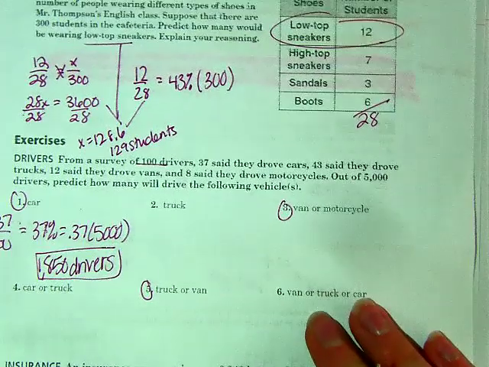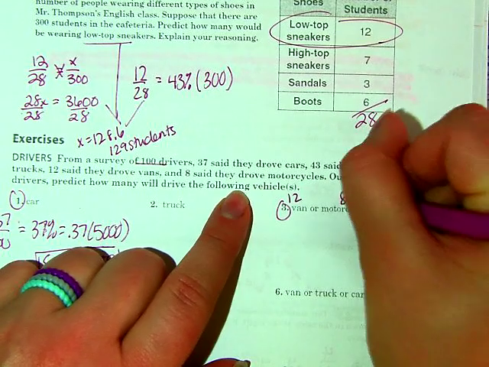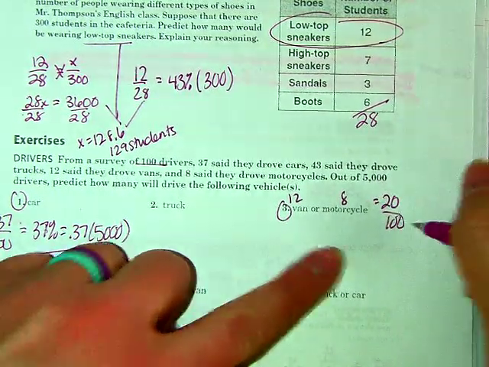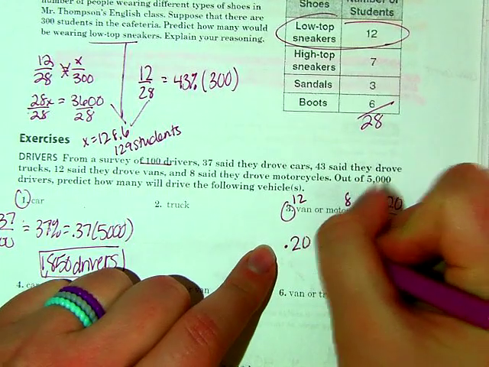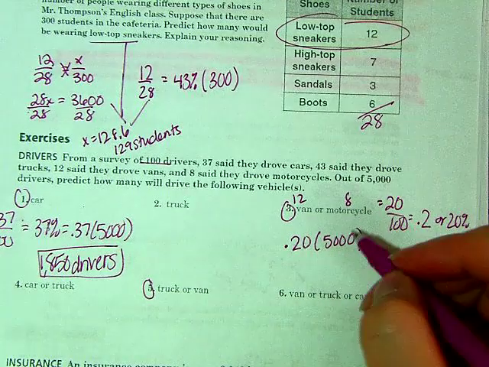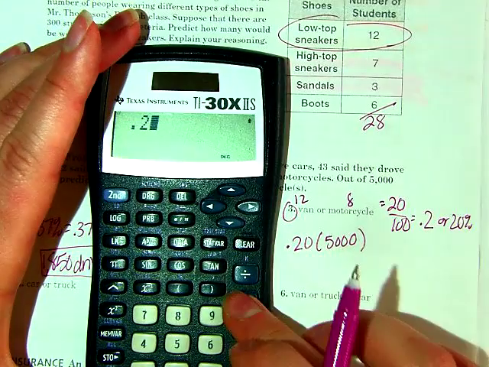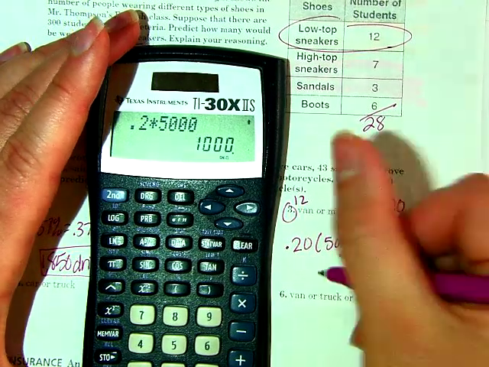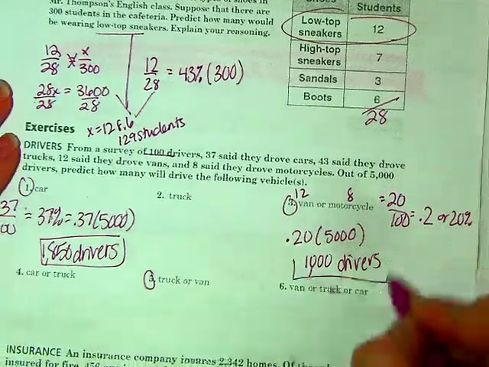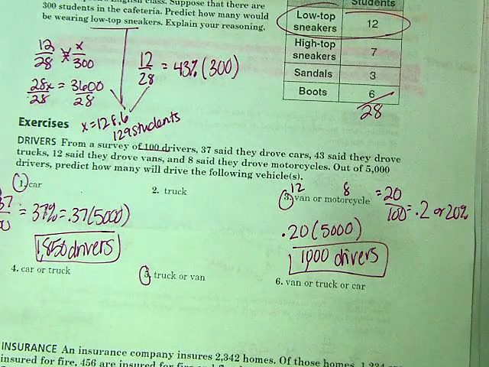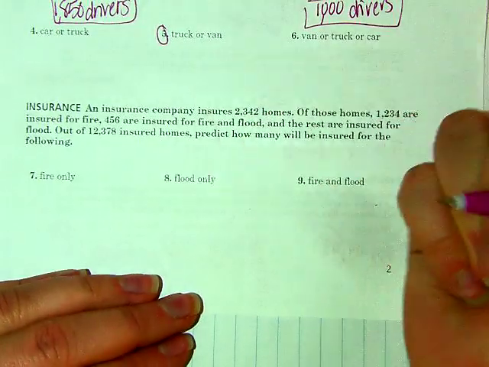If I go to 3, van is 12. Motorcycle is 8, so that'd be 20 out of 100, or 0.2, or 20%. So if I just take 0.20 times 5,000, that's going to give me 1,000 drivers. You know what, we'll skip that one and go down here. And we'll just do 8.